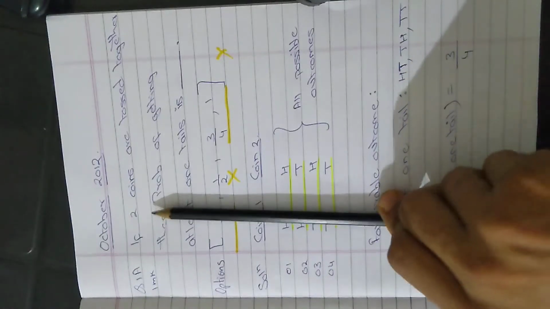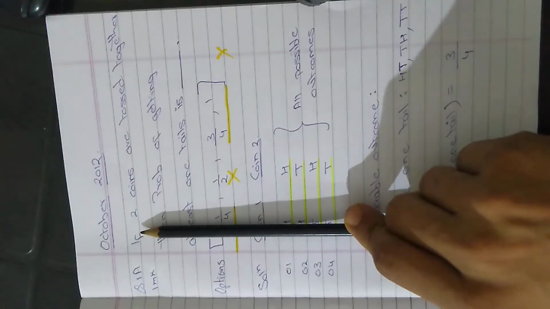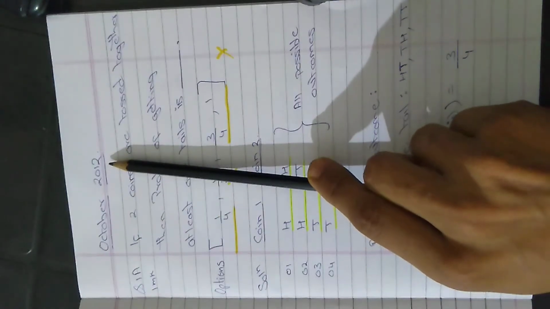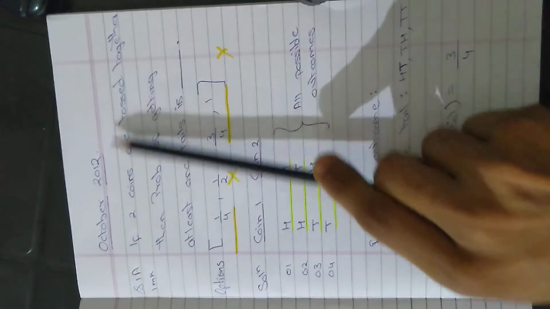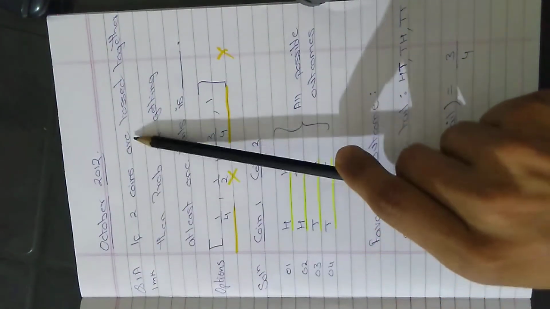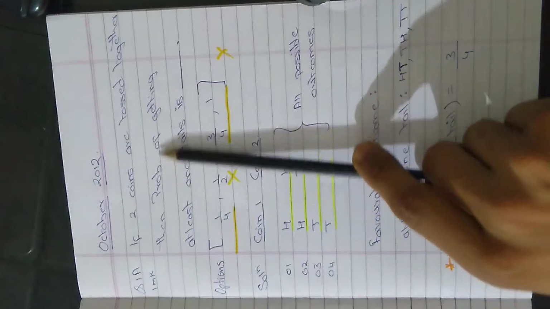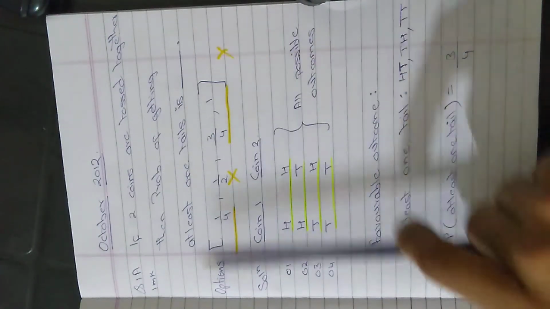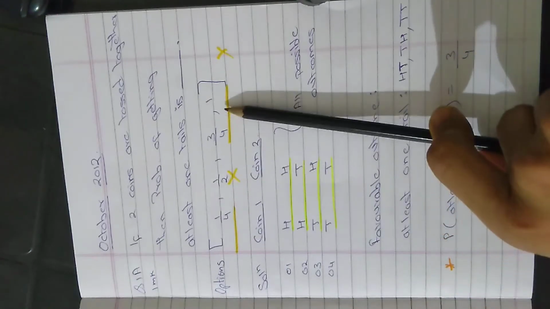Hello guys, so in today's video we are going to solve Goa Board's SSC question paper of the year October 2012, okay, on the topic of probability. So now question 1A says if two coins are tossed together, then the probability of getting at least one tail is dash, and here we have the options, okay.